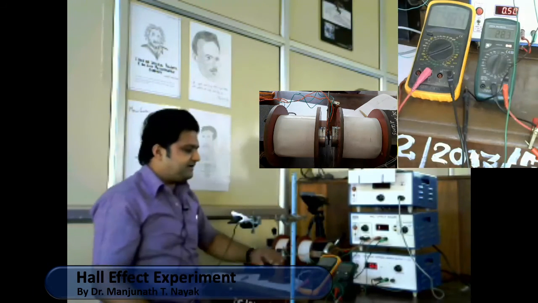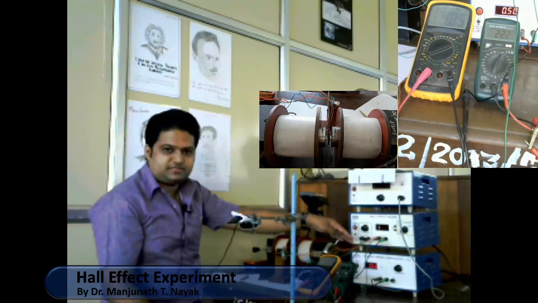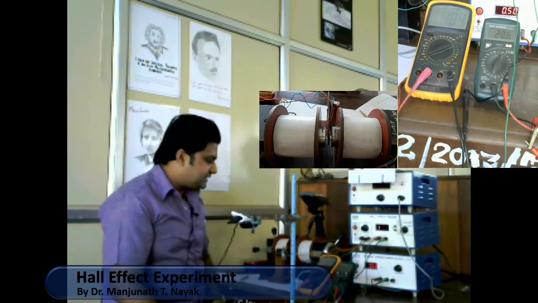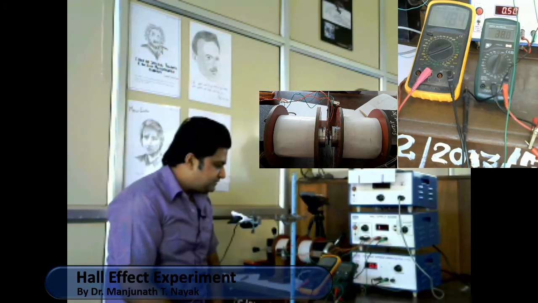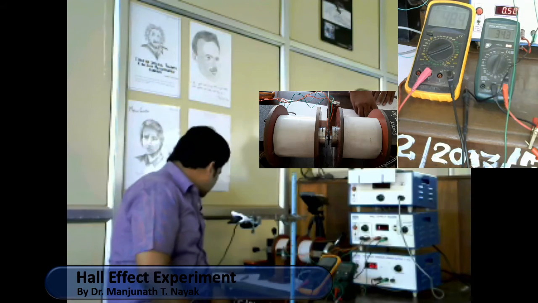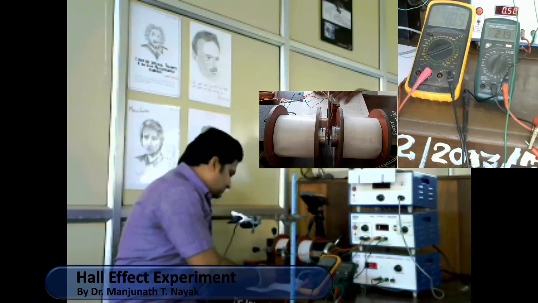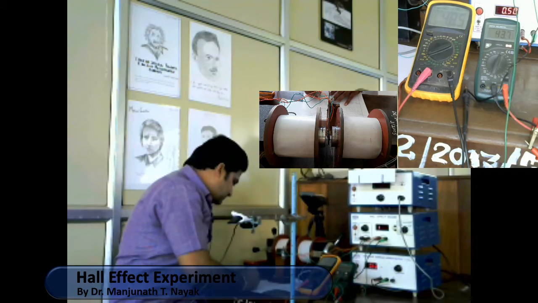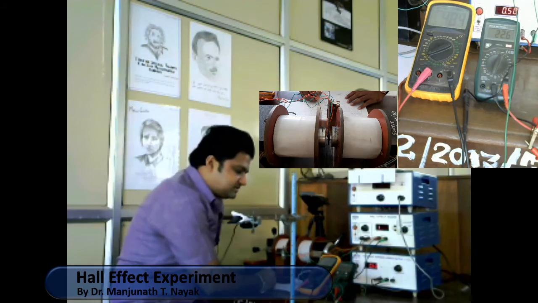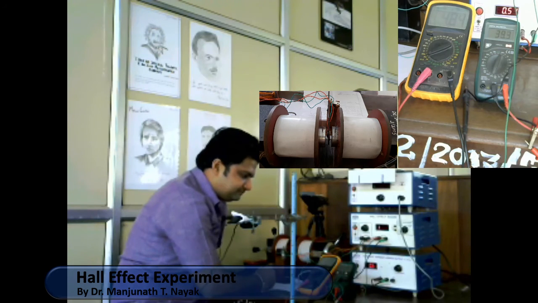So this is 0.5 now. I do not have the camera displayed to this now, but at 0.5 the reading is fluctuating a lot. It is the voltage I am noting down, not current. For voltage, VH for 0.5, let me just hold on.